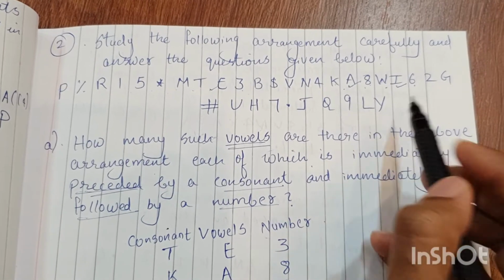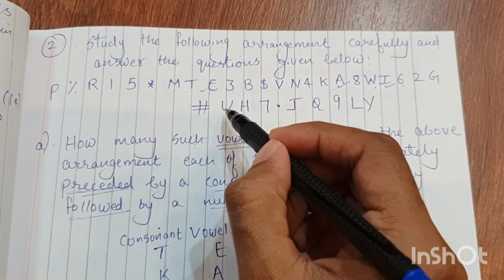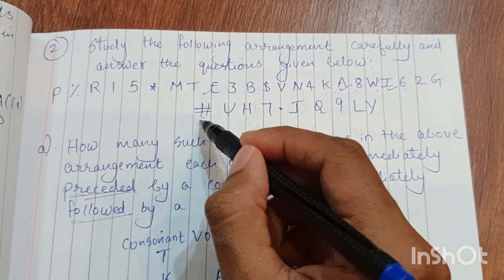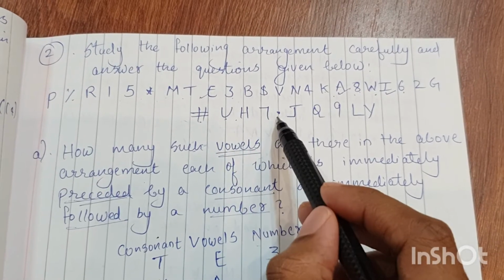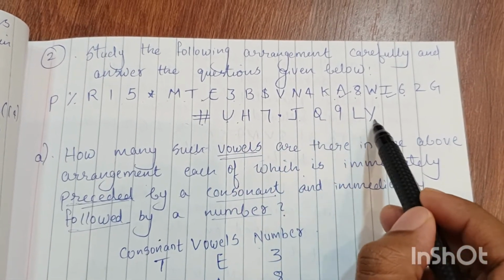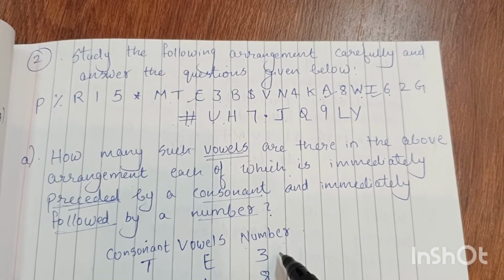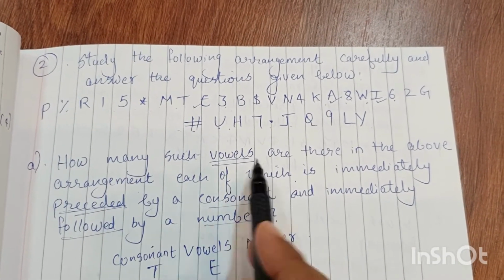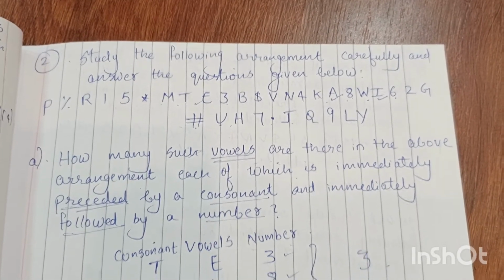WI 6, another pair. Then looking for another vowel, U. Before U, is it a consonant? No, it is a symbol, so this is not right. Looking for the next vowel. No vowels are there after. Okay, so the answers are T3, K, WA 6. How many such vowels are there? 3 such vowels are there, so the answer is 3.